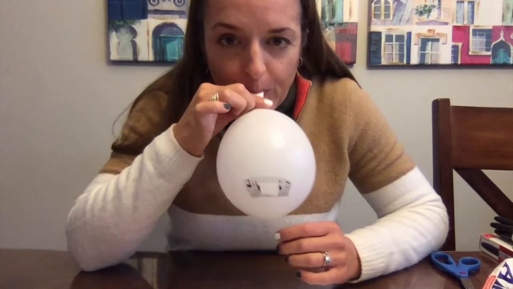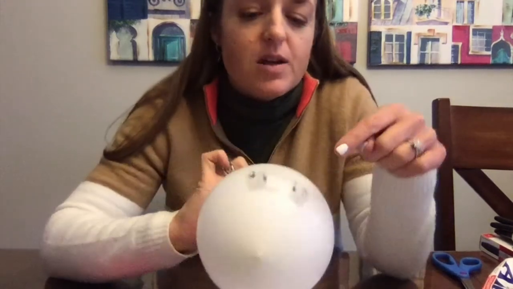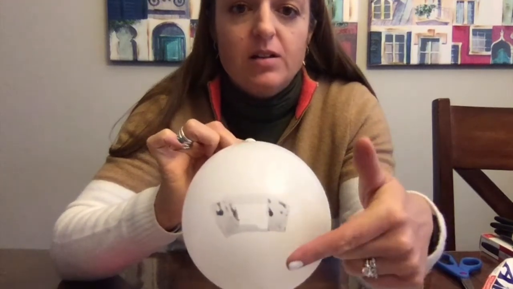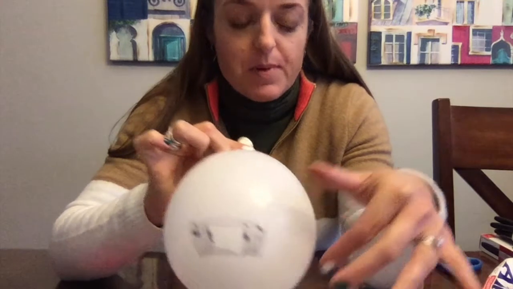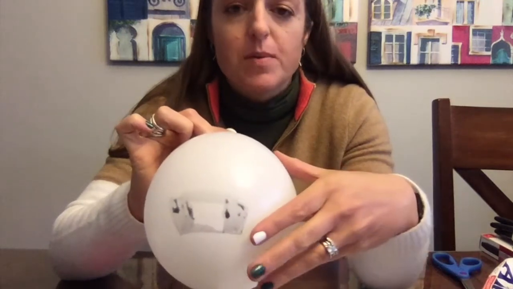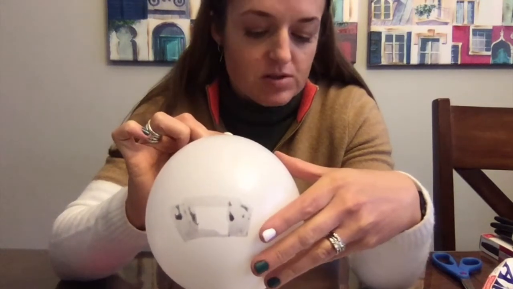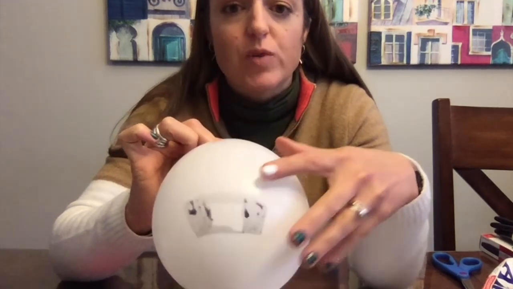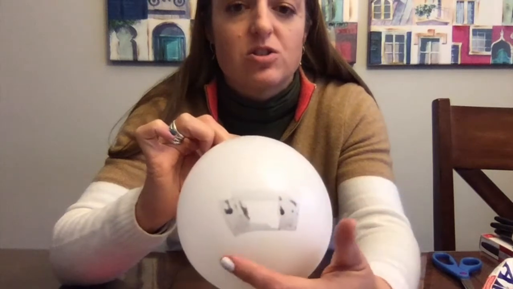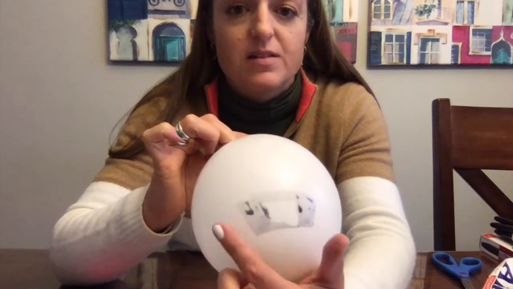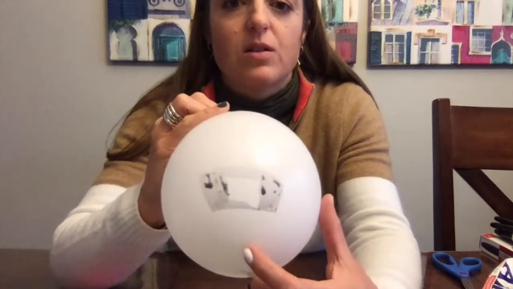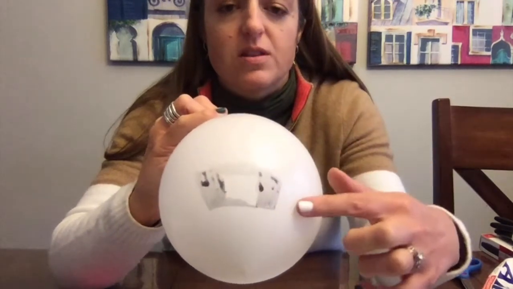So I'm gonna blow up mine. Okay, I'm gonna stop there so we can see this well. It started off as a rectangle, and now we can see that it's really misshapen. This balloon is representing plates of the earth that come under tension stress, which is when a plate gets stretched. And we can see that this is being stretched in different ways. This side is much bigger than this side. Not much, but it is bigger. You can tell that this side is larger than this side.